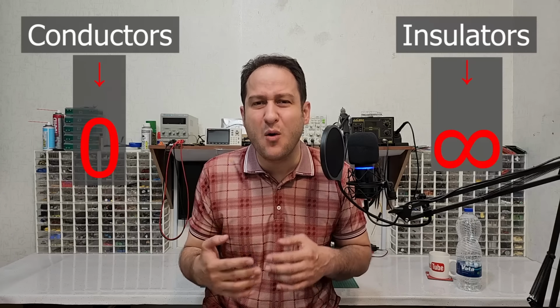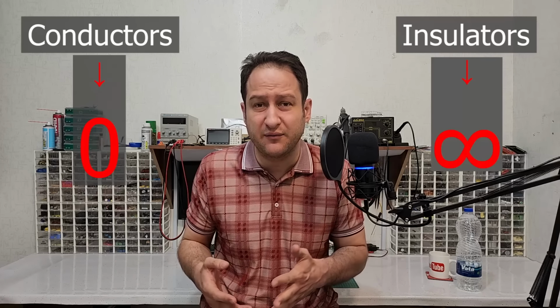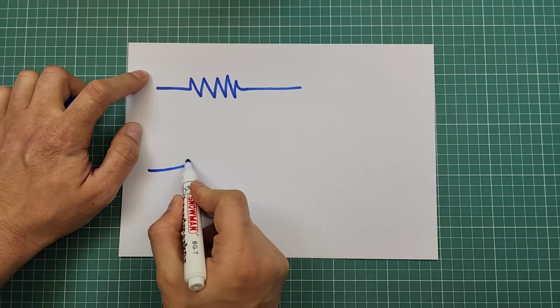Actually, there is no ideal insulator or conductor in the world, and normally every object or material has a finite and non-zero resistance. Don't blame me for superconductors or super insulators. They are laboratory exceptions. So let me call any material in the world a resistor, from high resistance materials like rubber, plastic, or glass, which are called insulators, to metals, which are normally called conductors. So in this video, we will consider anything as a resistor.